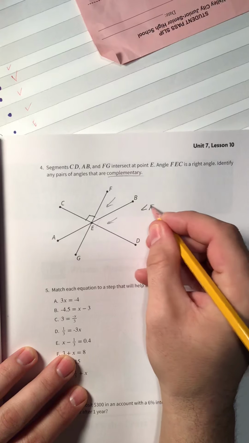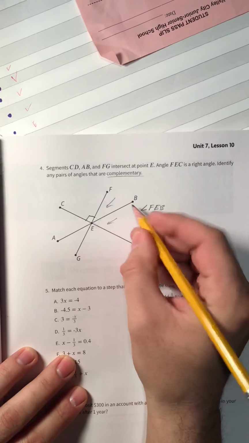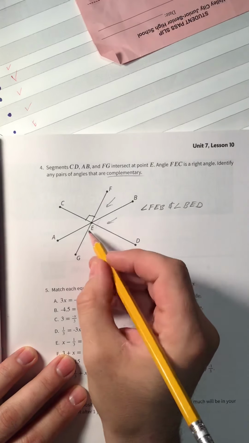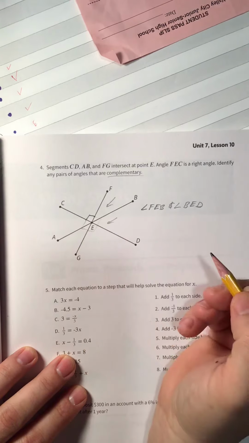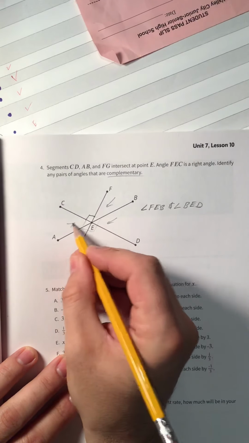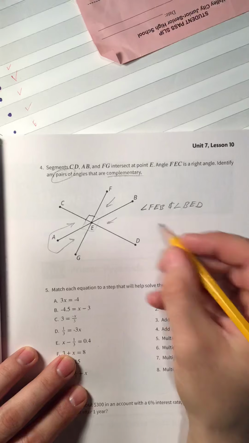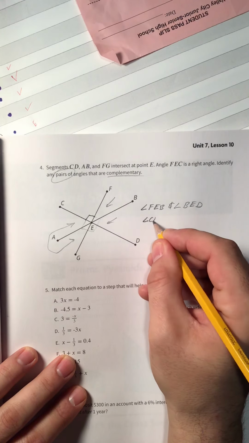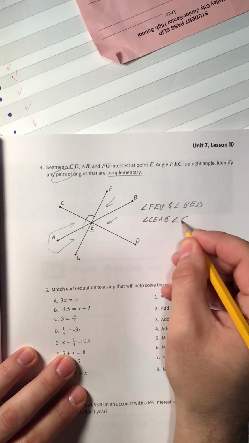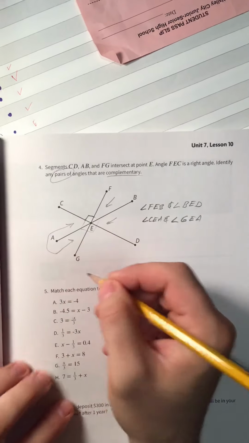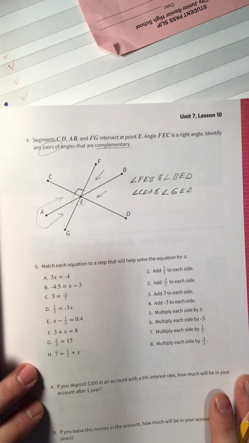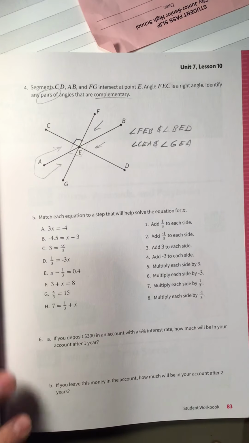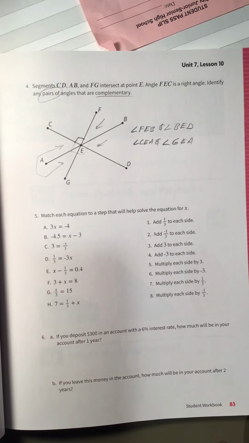So I'm going to say angle FEB and angle BED. This one's also 90. That means this one would be 90 as well. So I'm going to also list these 2 since it does say pairs, which means I probably need more than 1 pair of angles. So I'm going to say CEA and angle GEA, talking about those 2 there. There's also a couple other ones you could list, but those would be the most obvious.